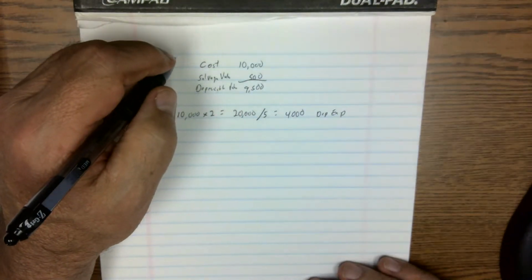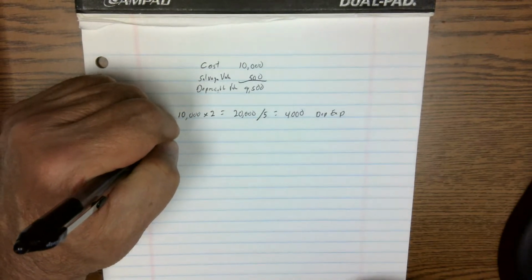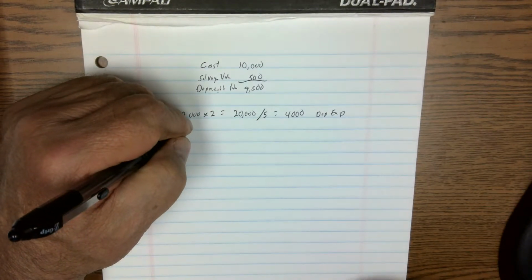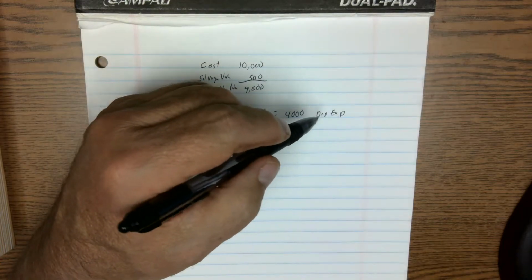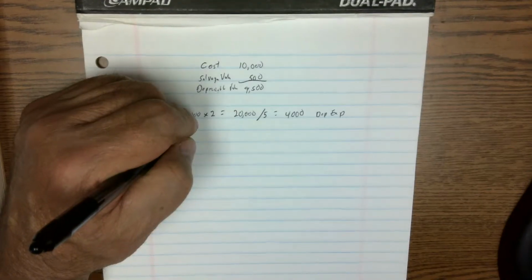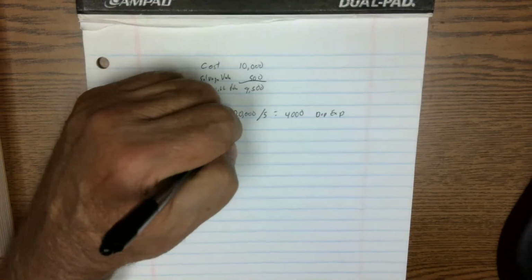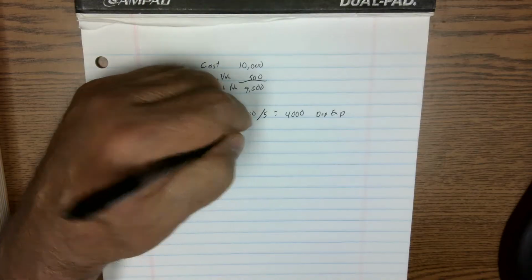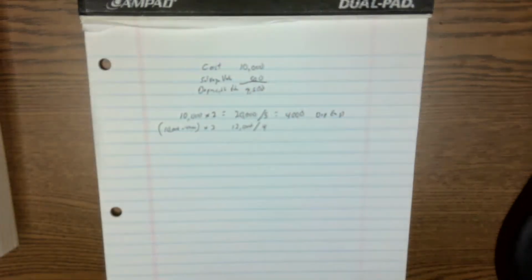And then year 2, I will take the 10,000 minus the 4,000, the accumulated depreciation, which is the same as the depreciation expense in year 1. So that's 6,000 times 2 is 12,000, and divide that by 4.